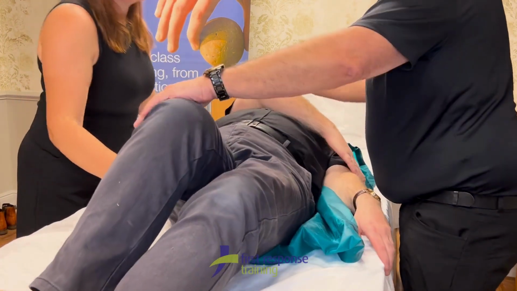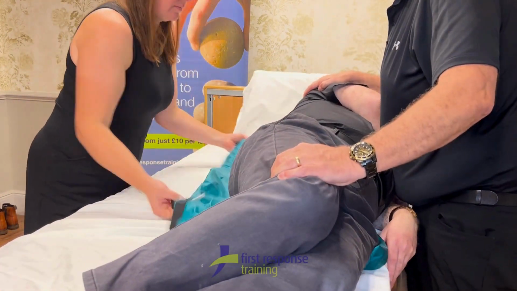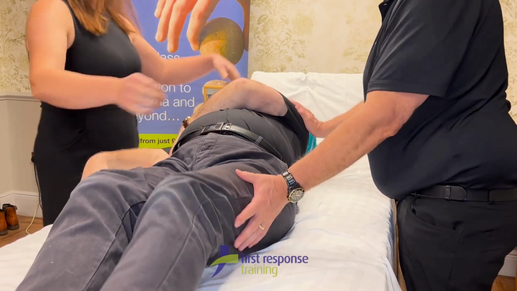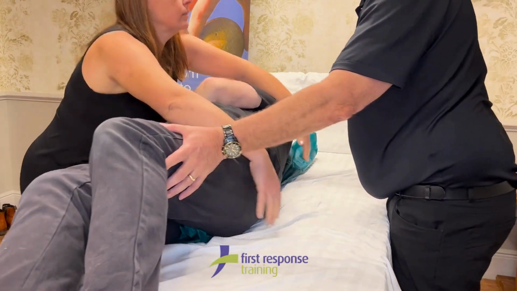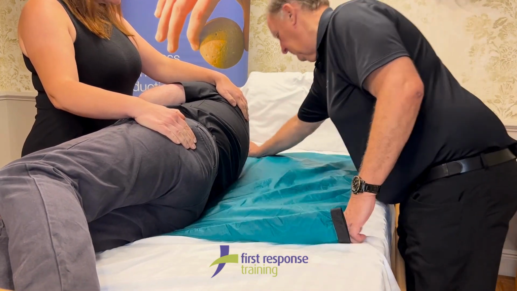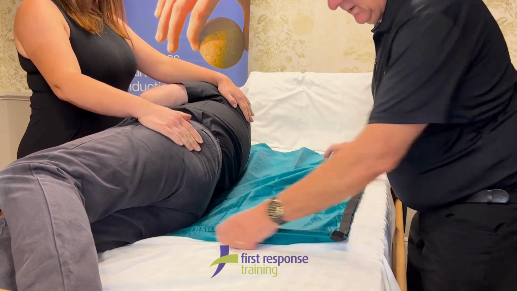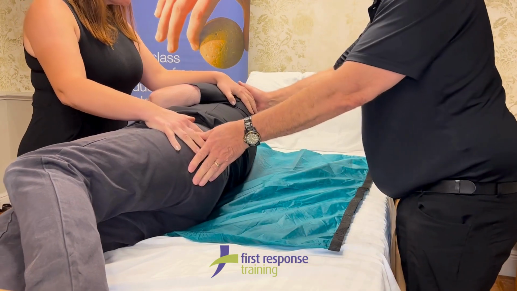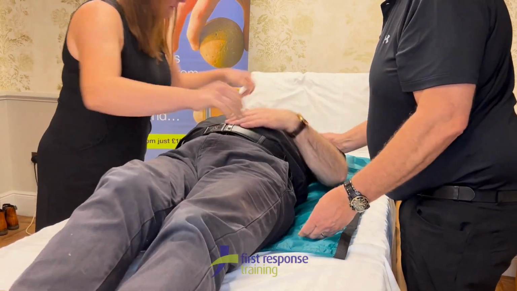Roger and Ashleigh support Gary to roll onto his left side. Here we see from the other person's perspective. Roger lays the slide sheet flat. Roger and Ashleigh support Gary to roll onto his back.